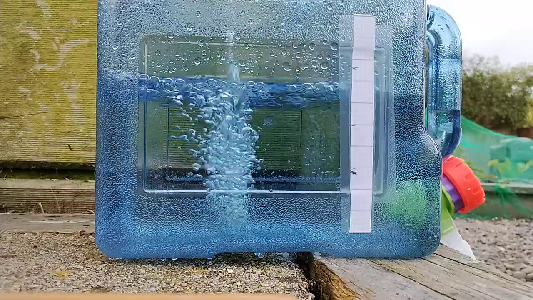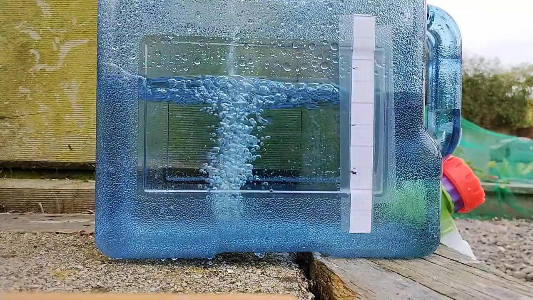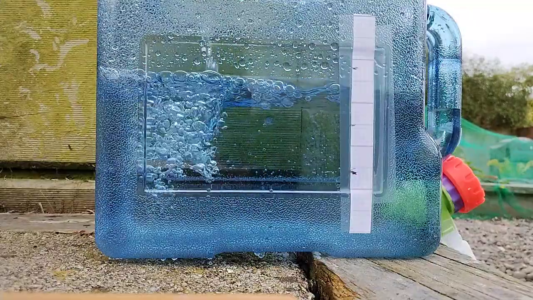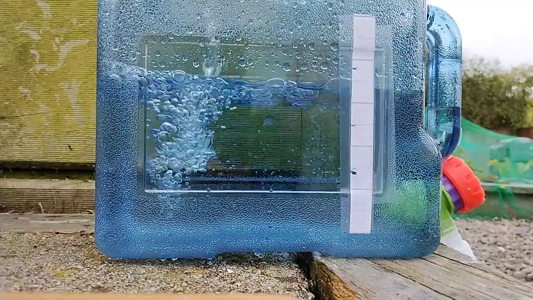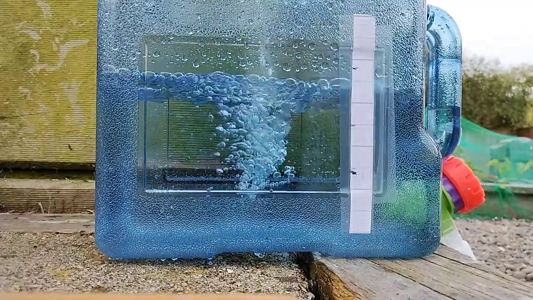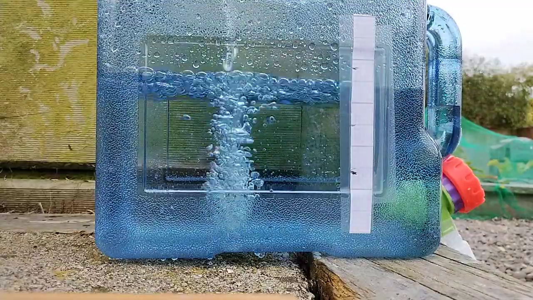Approaching it pretty rapidly. We might go over just a tad. Definitely don't want the wind to blow us off course.